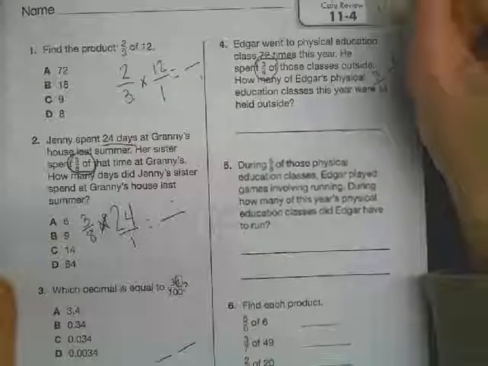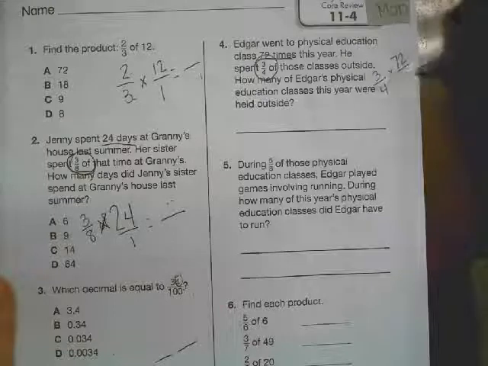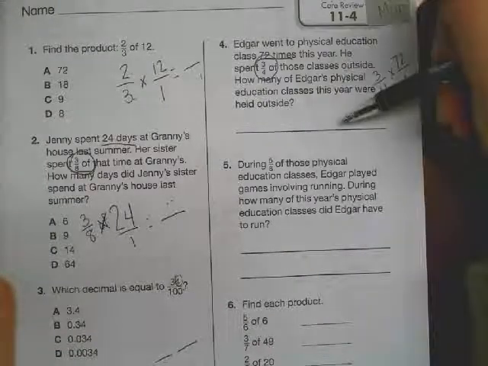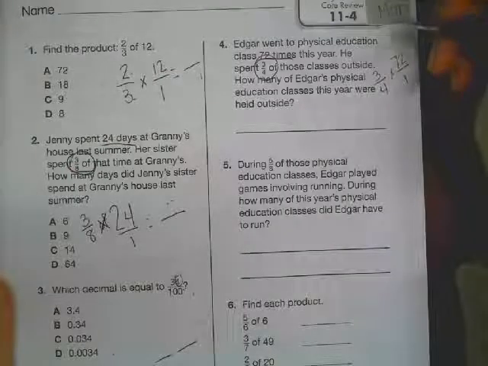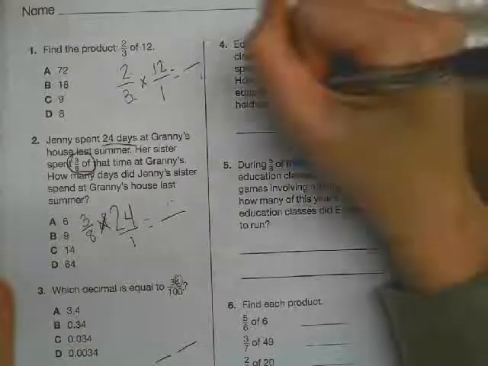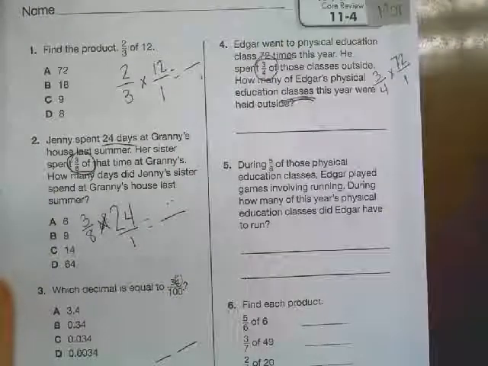Remember, you want to put a 1 underneath it. Again, multiply your numerator, multiply your denominator, then divide your numerator by your denominator, and that will give you your answer. Please do not forget to label your answer. How many of Edgar's physical education classes? So it will be so many classes.